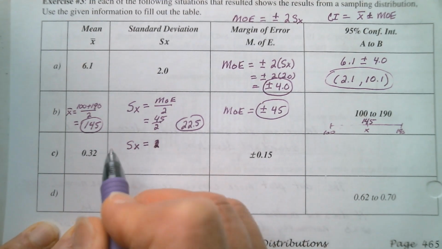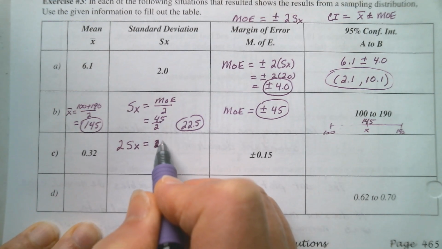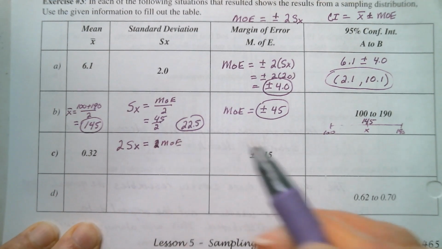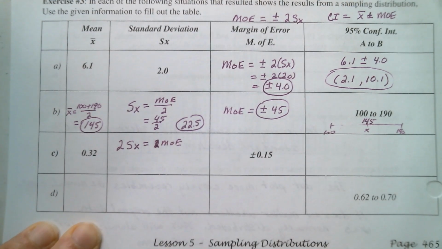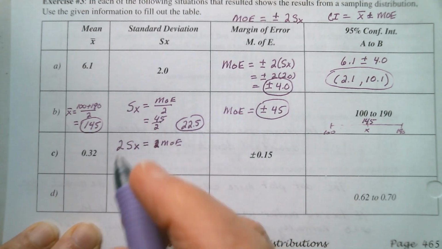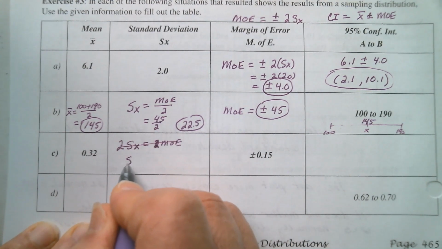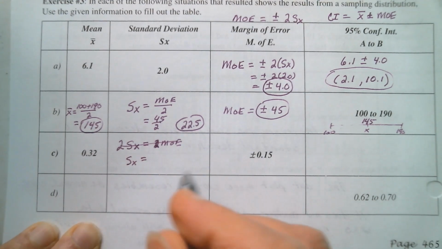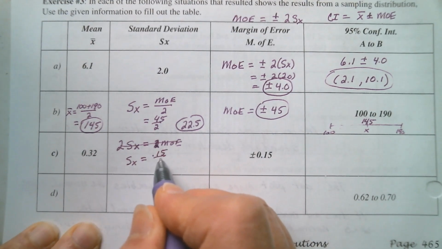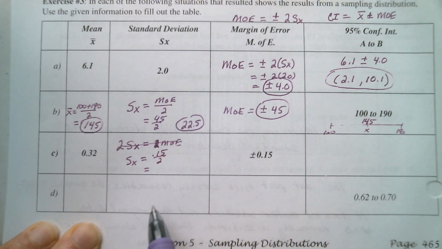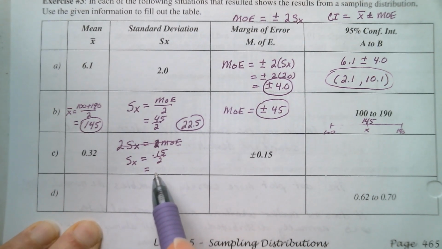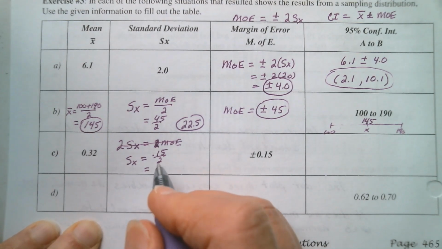No, 2 times the standard deviation is the margin of error. So the standard deviation is half of this, just like I did up here. 0.15 divided by 2 is 0.075.